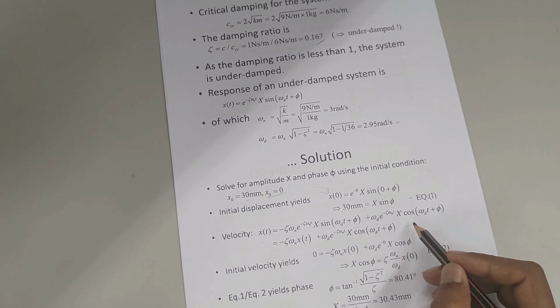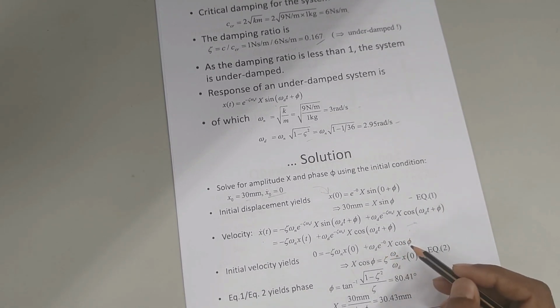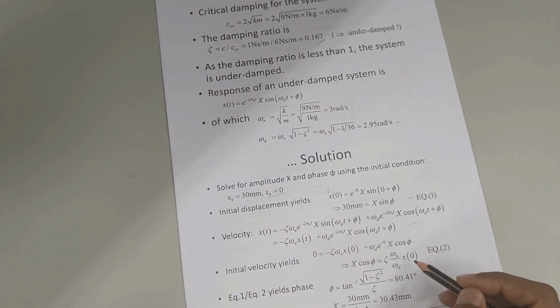Rearranging, we will get this one. Now the initial velocity at t equal to 0 we can put into this equation, so we will get X cos phi equal to xi omega n by omega d times x0.